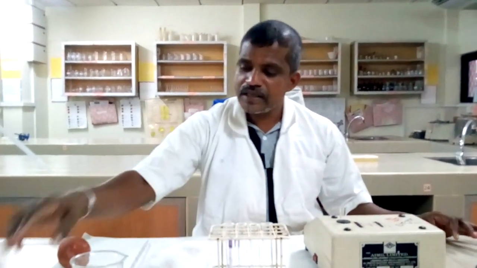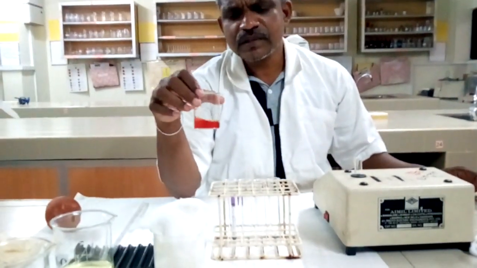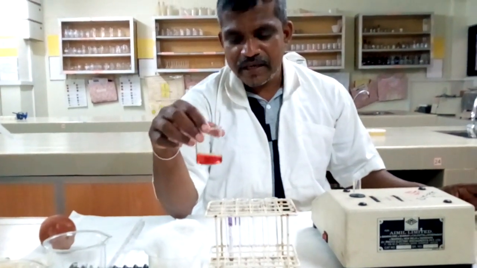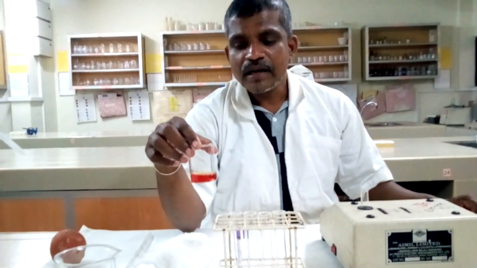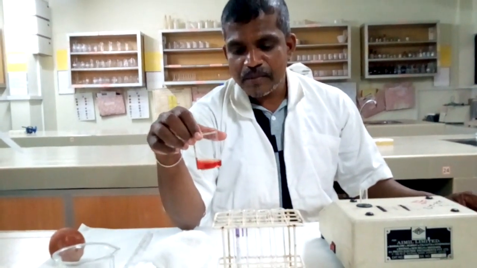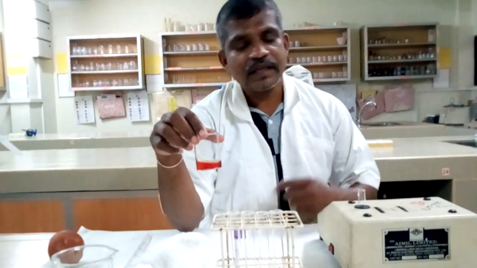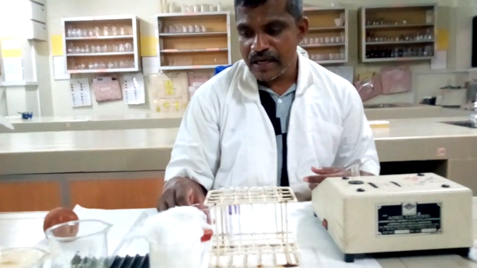And also the standard used in this method, the cyanmethemoglobin standard, is very reliable as well as a stable standard. We can keep this standard up to 1 year or more than 1 year if we keep it in a closed container in a refrigerator or dark place.